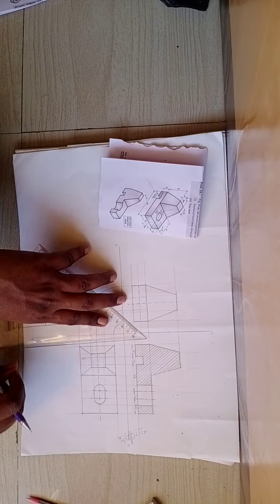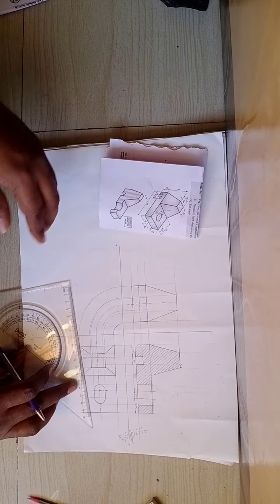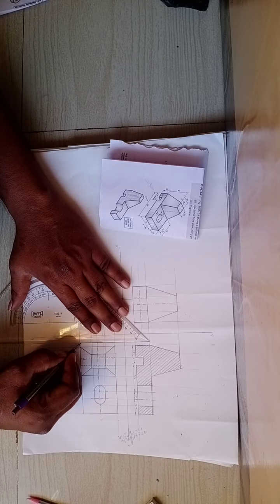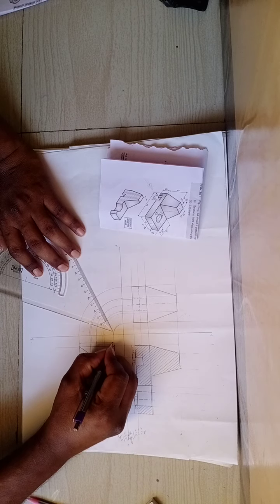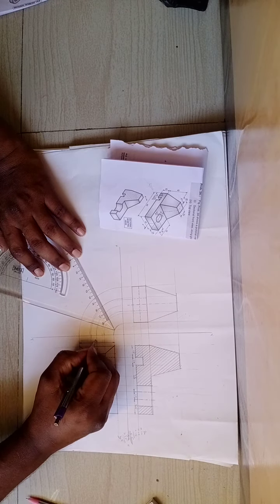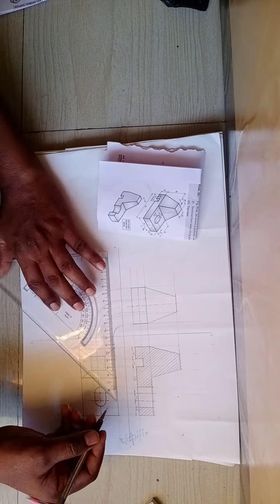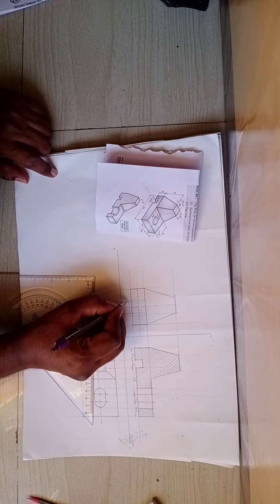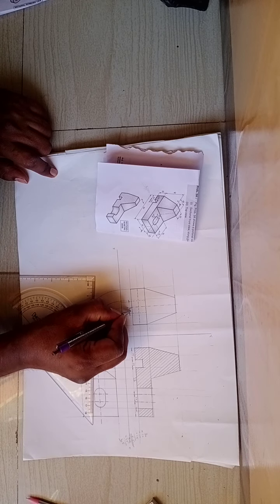Now the width. The total width is 50, so we'll directly write 50. Here we'll cover the top surface square, which is 20.